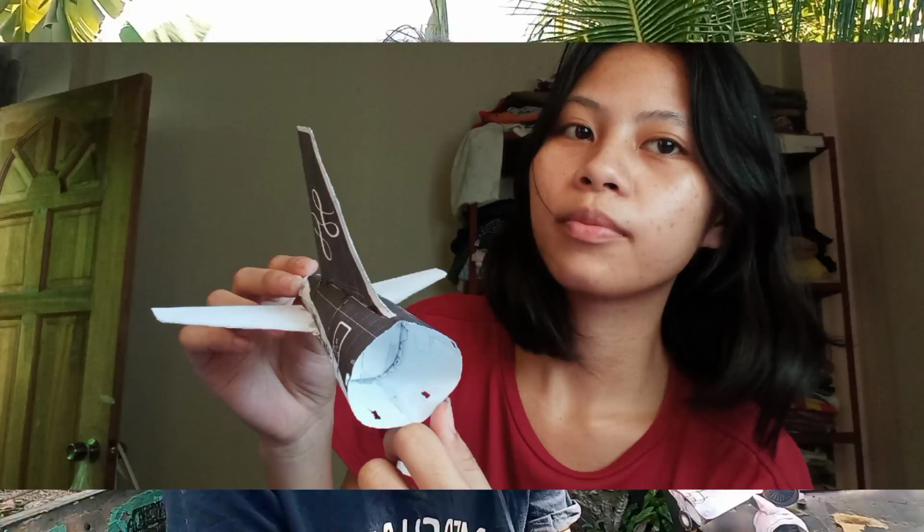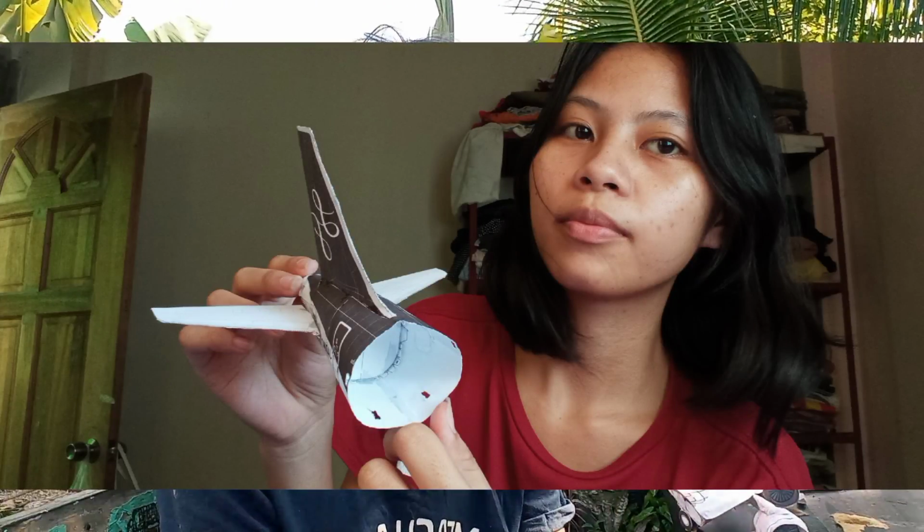Fourth is the empennage, or the tail, which function is to control and stabilize the yaw and pitch of a UAV. Last is the landing gear, which is the principal support of an airplane when it is on the ground.